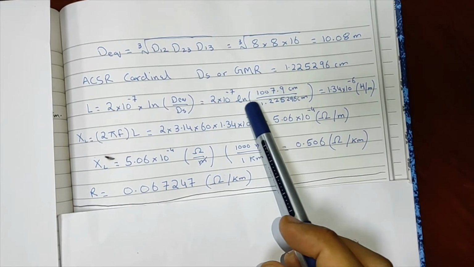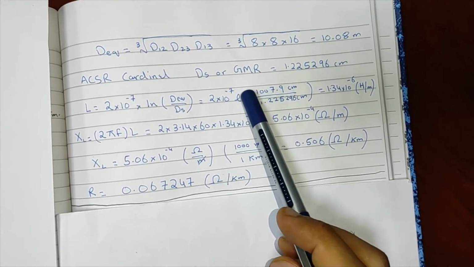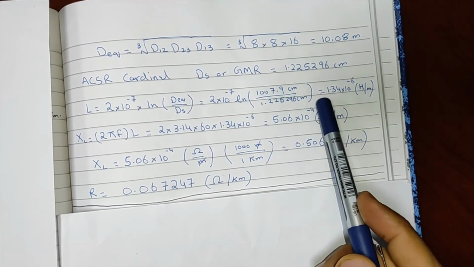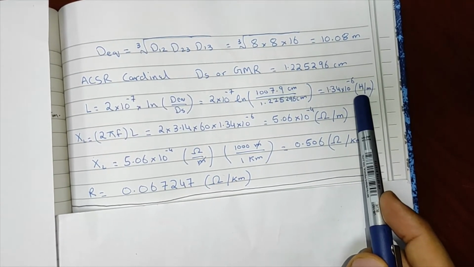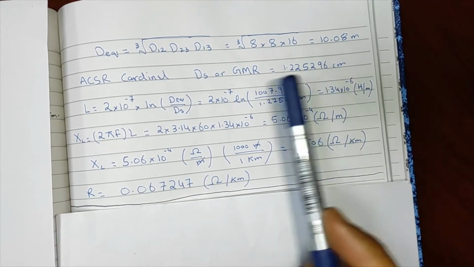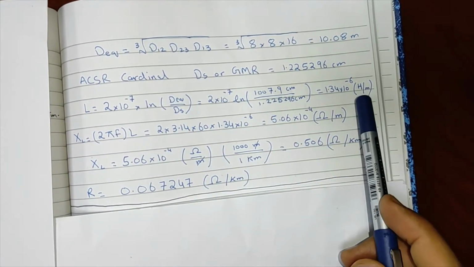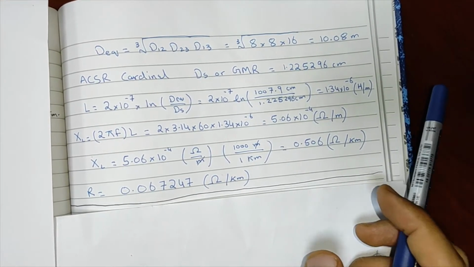Divide them, take the natural log, and then multiply with 10 to the power minus 7 and multiply it with 2. You will get the final answer to be 1.34 multiplied by 10 to the power minus 6, and the unit is Henry per meter. Remember, this formula for inductance with this number that you're using will always have the unit of Henry per meter. Remember this.